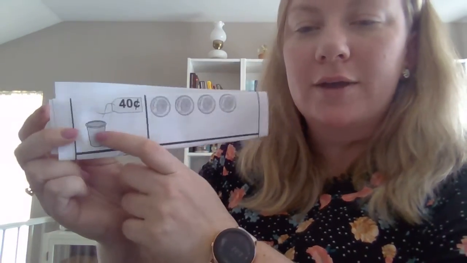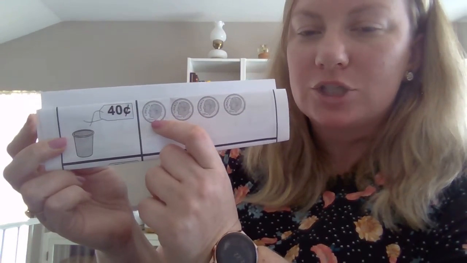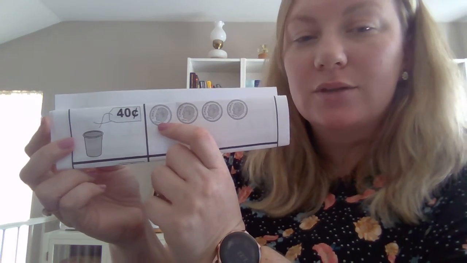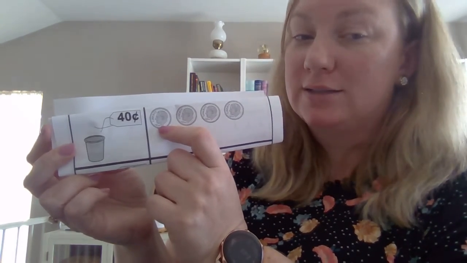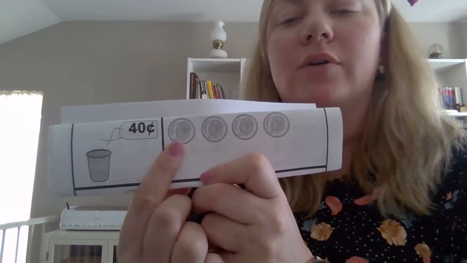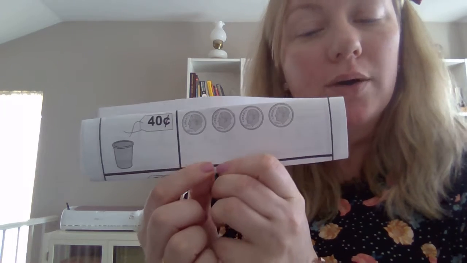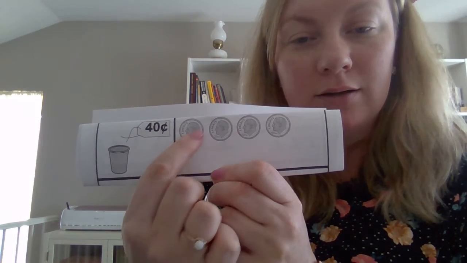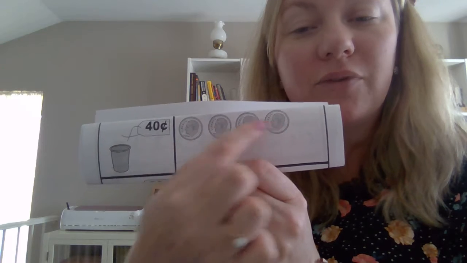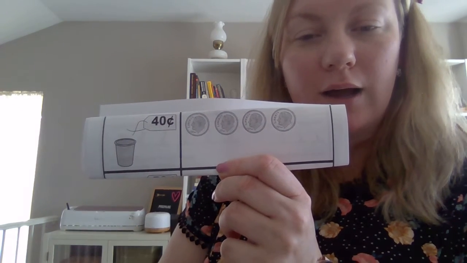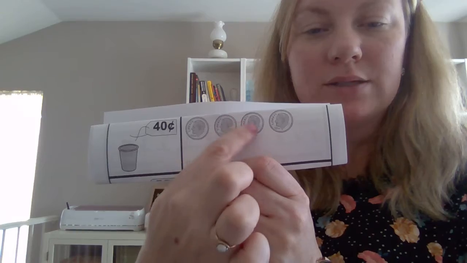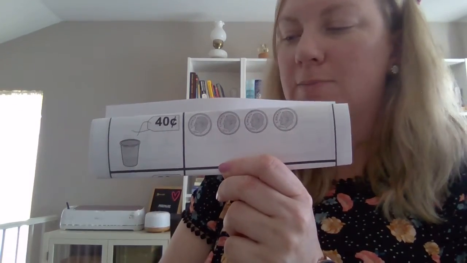Great. All right, the next one, it looks like we're going to count how much it costs to buy the cups. Now, the coins that it's showing here are dimes. Dimes are the little silver guys. They're worth 10 cents each. So we have 1, 2, 3, 4 dimes, or if we count by tens, that's 10, 20, 30, 40. 40 cents for the cups. Great. 4 dimes equals 40 cents.